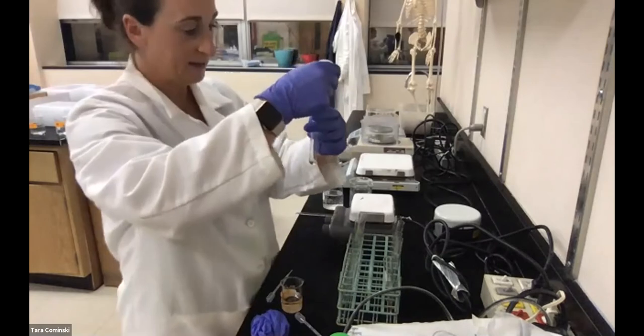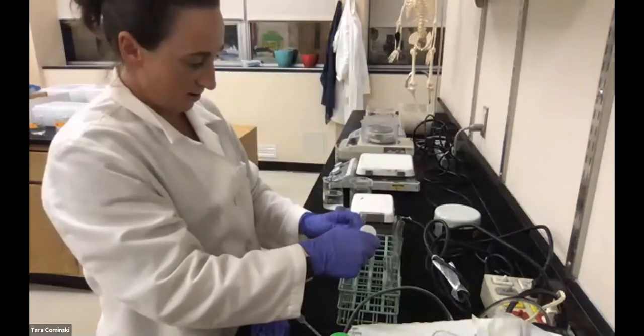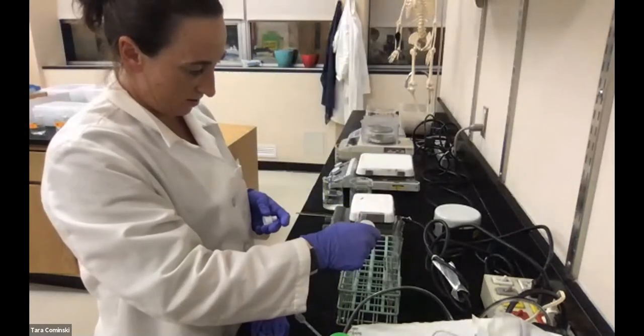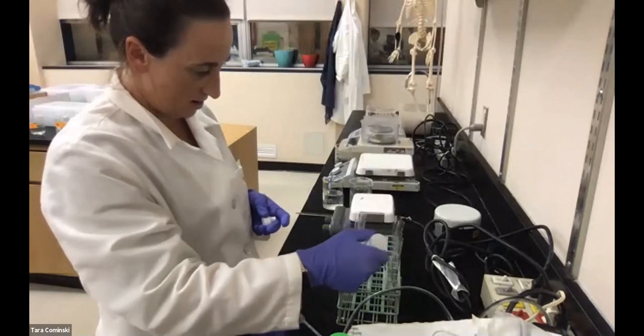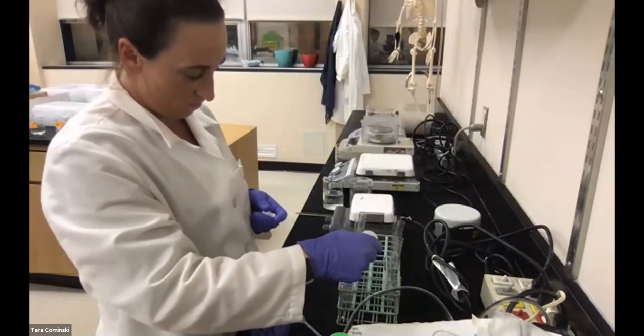So here's my catalase. 1, 2, 3, 4, 5, 6, 7, 8, 9, 10.